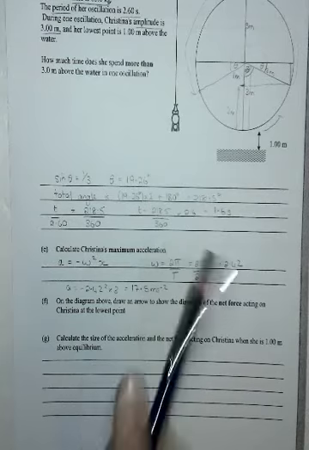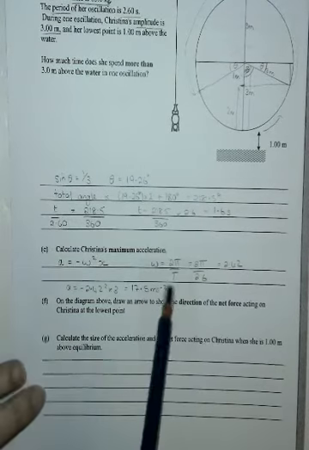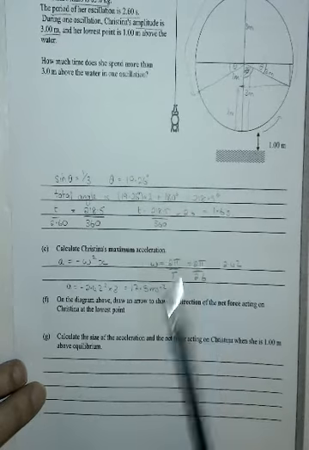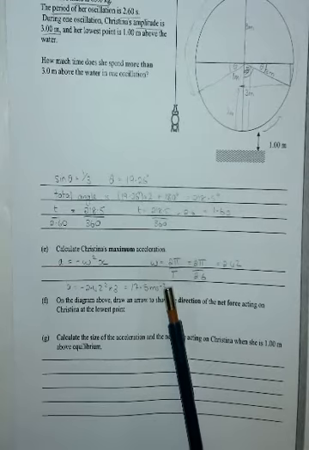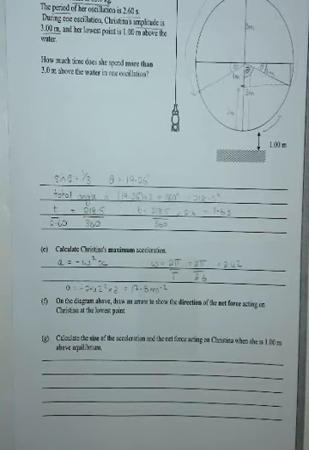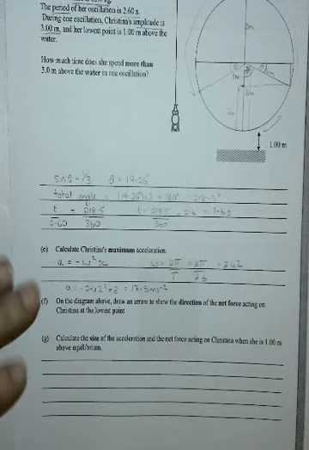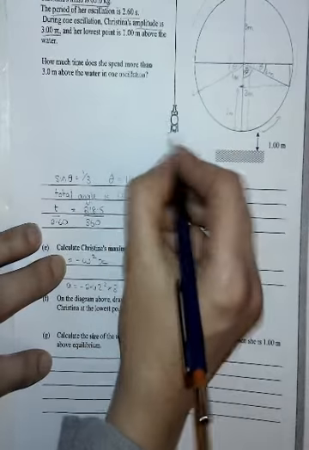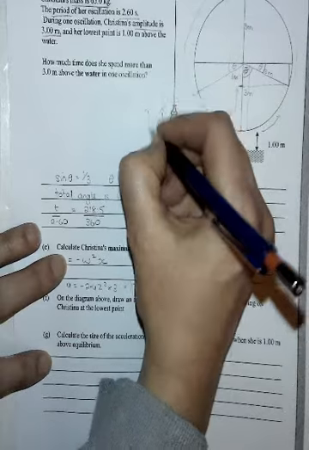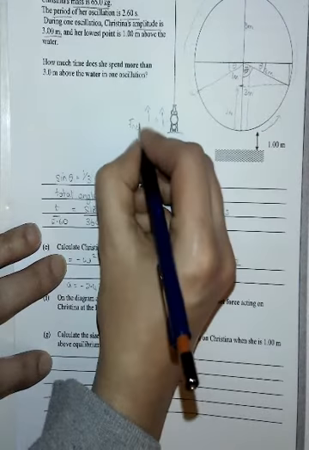And then part F, on the diagram, draw an arrow to show the direction of the net force acting on Christina at the lowest point. Well, at the lowest point, you know that she is just about to accelerate upwards, because remember, at the lowest point, we know the acceleration is always towards the equilibrium point. So she must have acceleration in this direction. If she's got acceleration in this direction, there must be a net force acting in that direction. So having the net force pointing upwards above her, or somewhere around here, F net, that got you achieved, and it was just an achieved question for drawing that on.